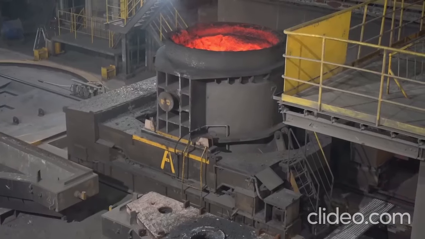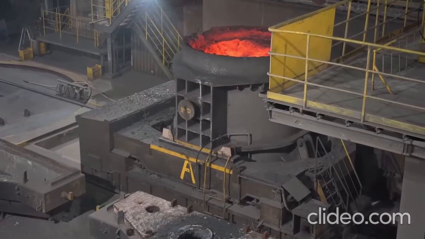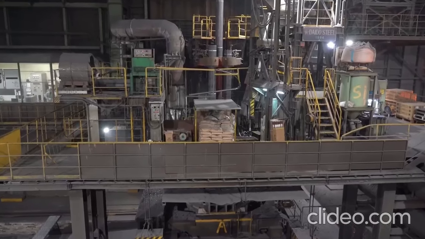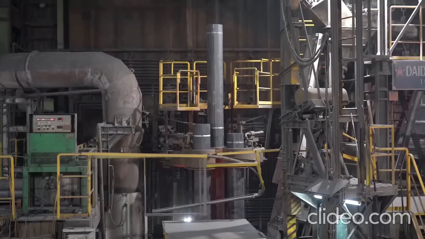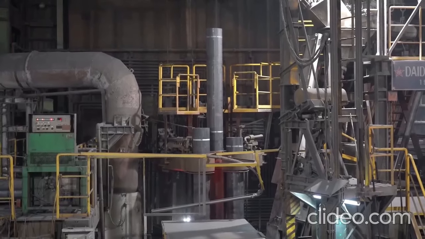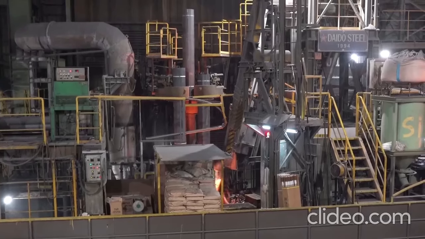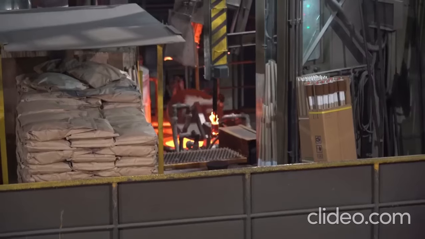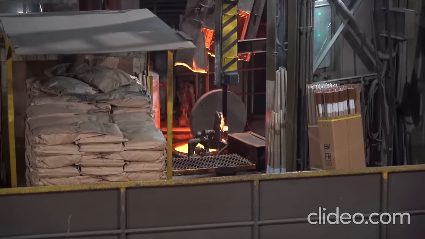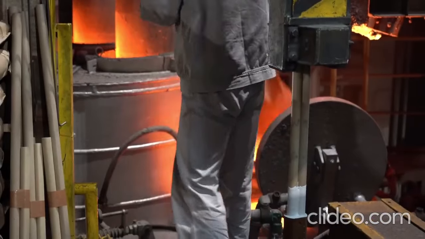Rolling. The blanks are sent to a rolling mill, where they are turned into bars of the required diameter. 1. Heating. The workpieces are heated in furnaces to 1100 to 1200 degrees Celsius to make the steel ductile. 2. Rough rolling. The workpieces are passed through a series of rolls, which gradually reduce their thickness.